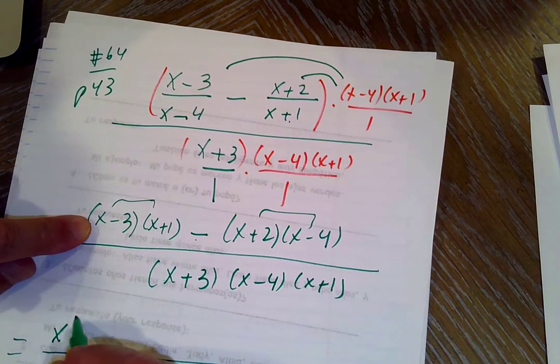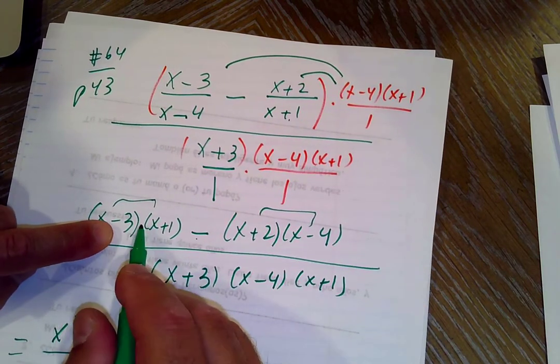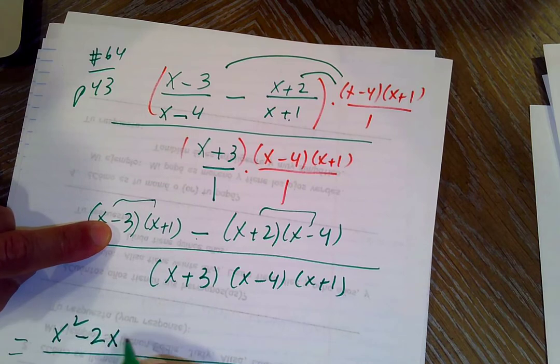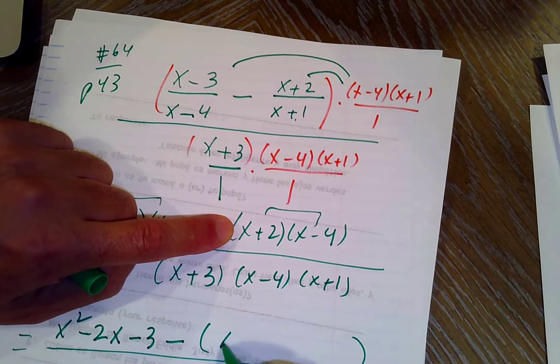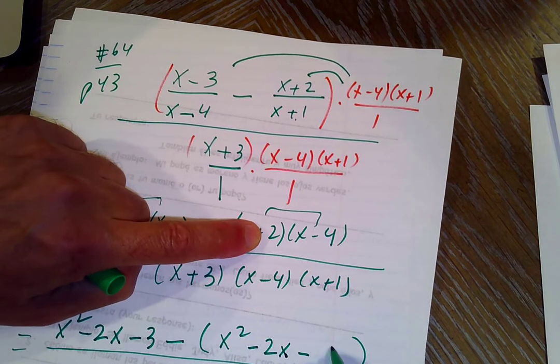So x squared, outer is x, inner is negative 3x. It's minus 2x minus 3, and then minus, again FOIL, x squared minus 4x plus 2x is minus 2x, and then minus 8.